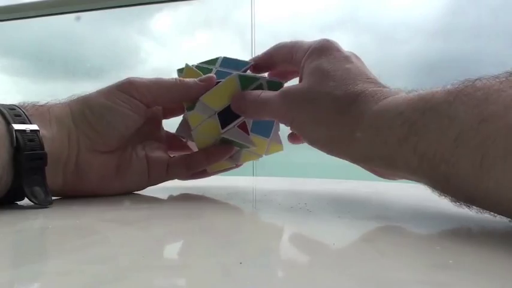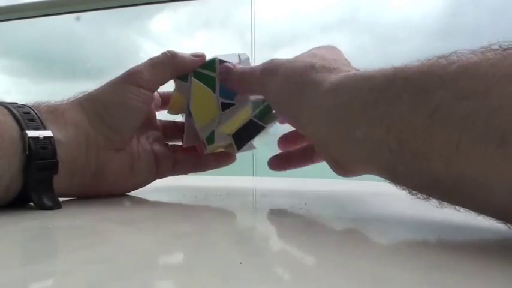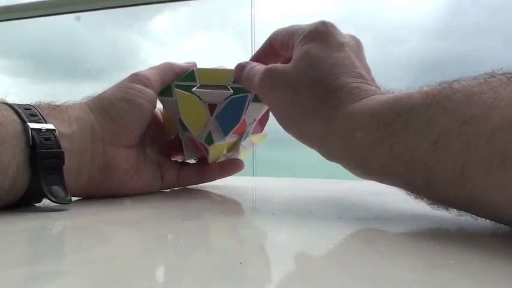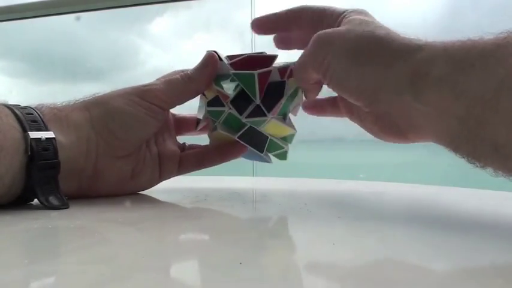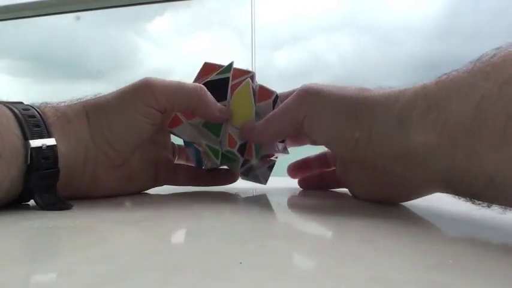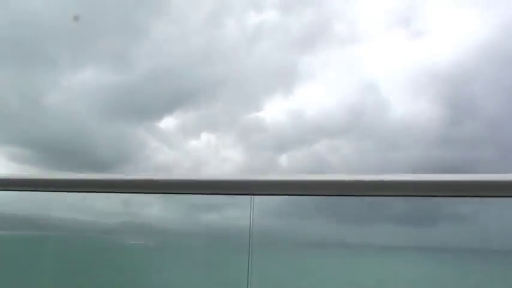Now before I move on, what I want to do is I want to make sure if my theory is correct and just the specific orientation of the centers will prevent me from getting into a parity. So I'm just going to line these up, and it appears to be raining on the ocean.